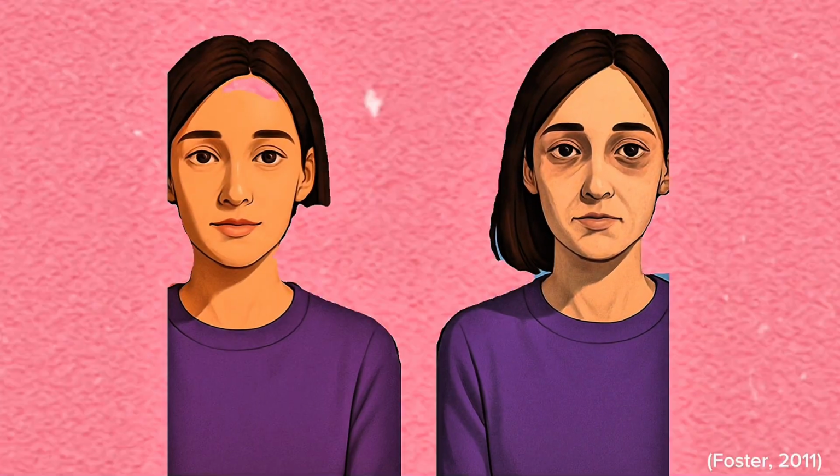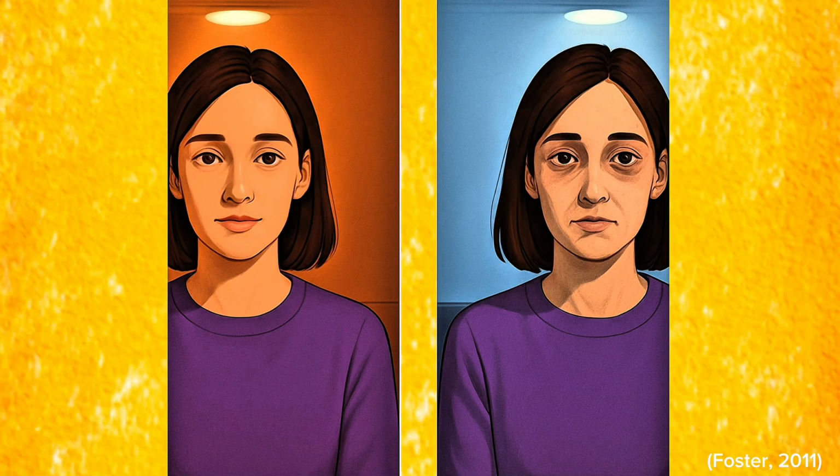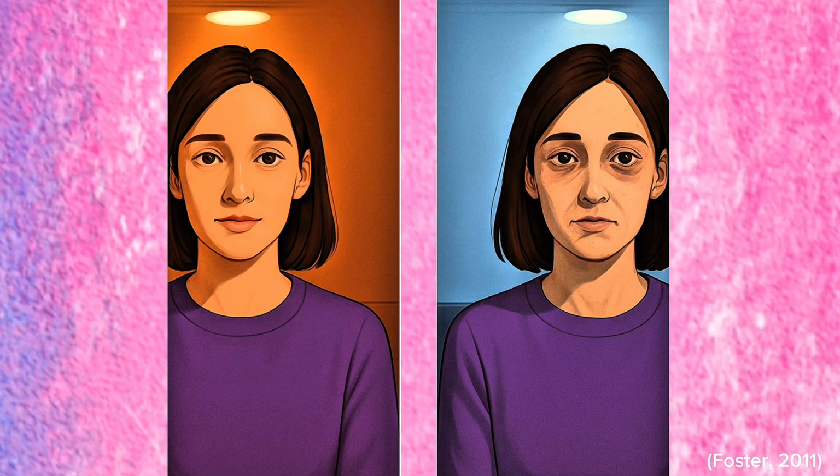Another important part of perception is how colors are influenced by their surroundings. This is called the context effect. A color never exists on its own. Our brain always judges it in relation to what is around it.